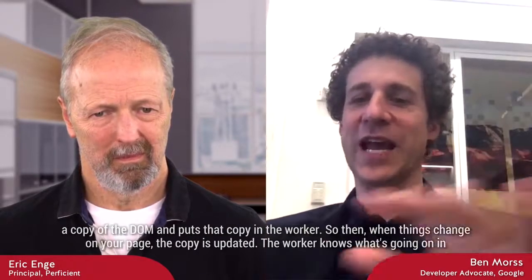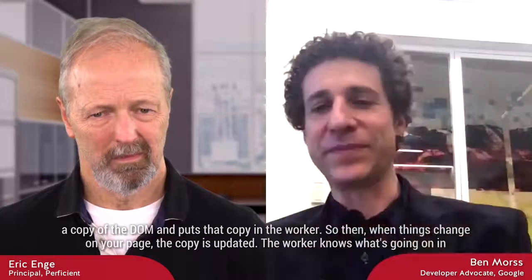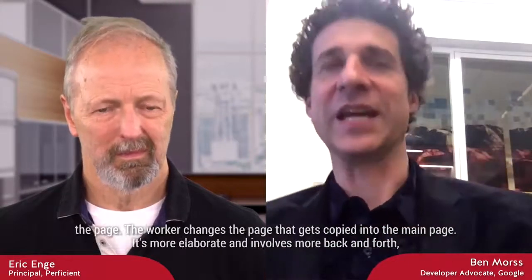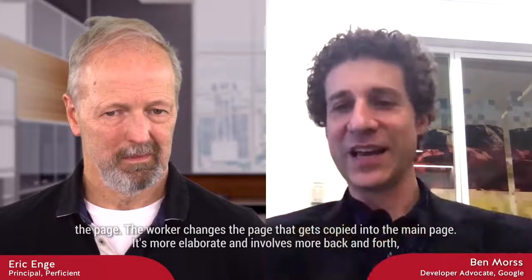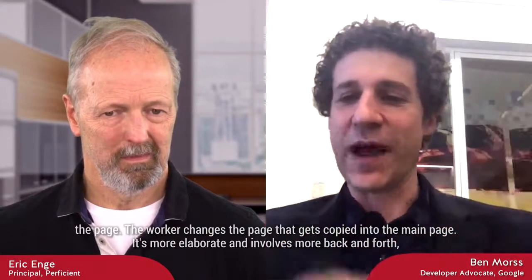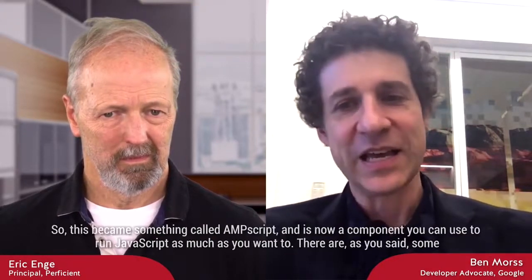So then when things change on your page, the copy is updated. The worker knows what's going on in the page, and the worker changes the page that gets copied into the main page. It's more elaborate and involves more back and forth. It means the JavaScript is safe, and it preserves AMP's guarantees of performance.